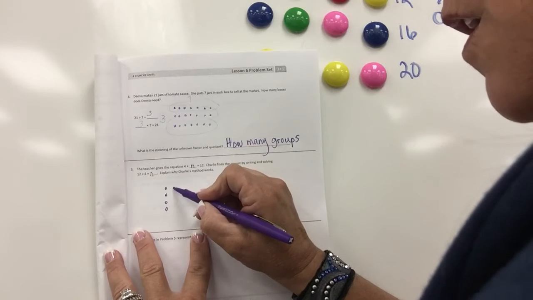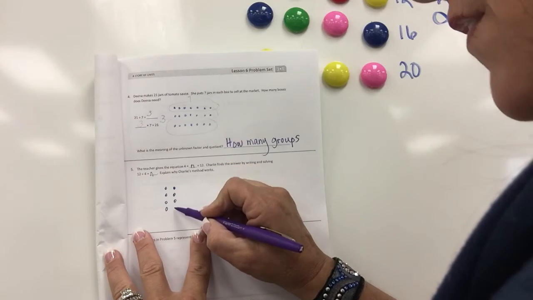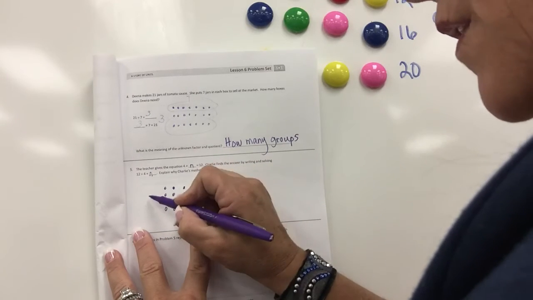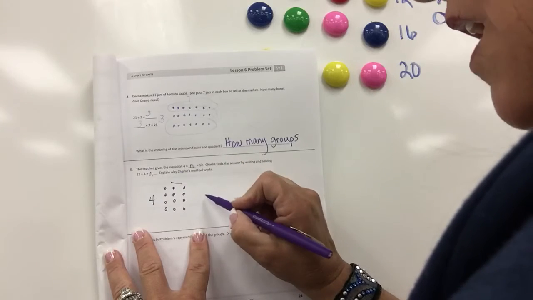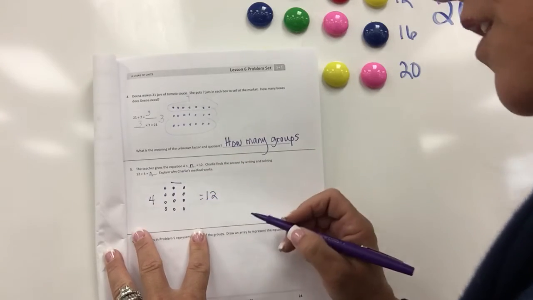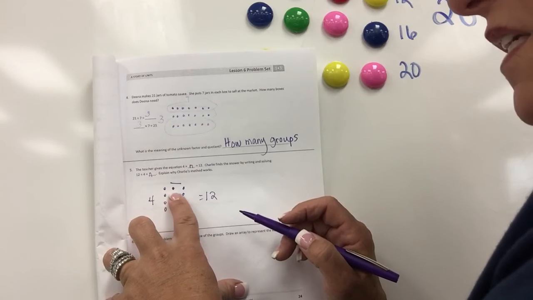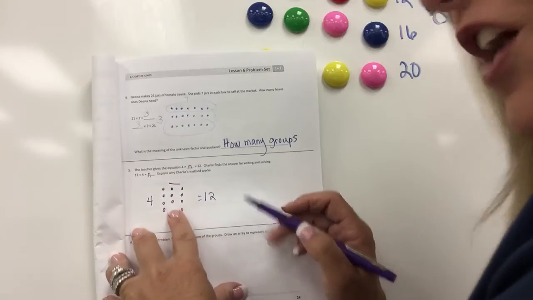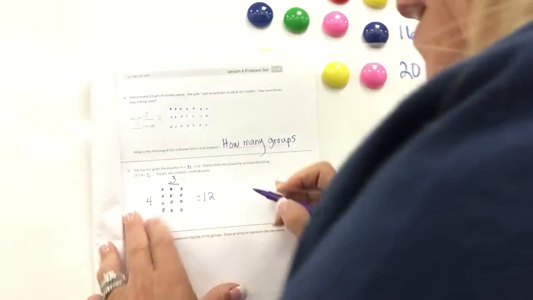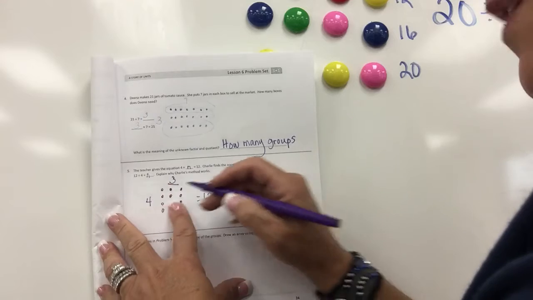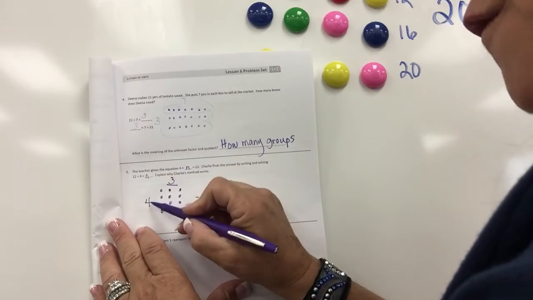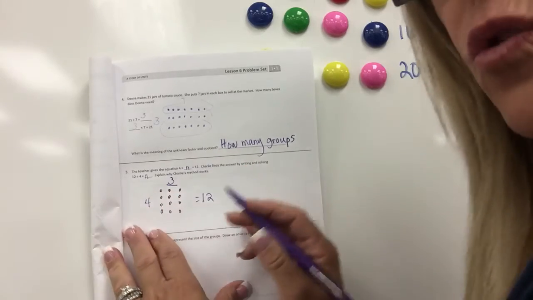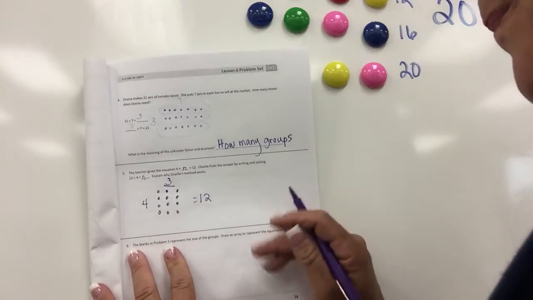That's 4. 5, 6, 7, 8, 9, 10, 11, 12. There are 4 groups. This is the unknown, and the total is 12. So the missing number is right here. What's the size of the group? Good job. Size is 3. So that's the unknown. And it works because either way, 4 times 3 equals 12, or 12 divided by 4 equals 3. Both ways work.